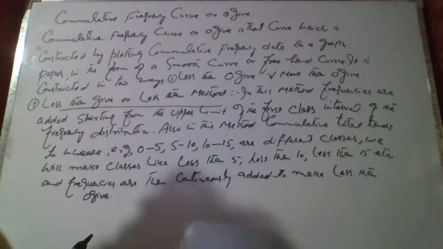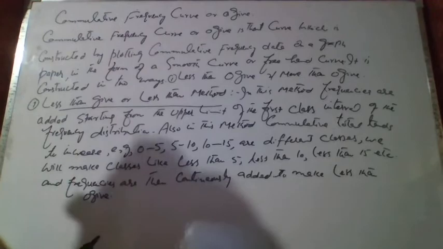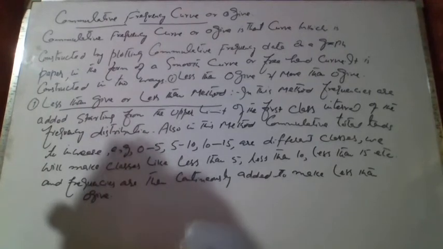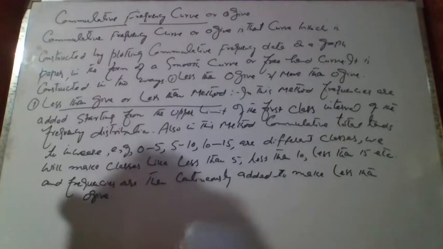Today we will discuss the cumulative frequency curve, or ogive. It is that curve which is constructed by plotting cumulative frequency data on a graph paper in the form of a smooth curve or a freehand curve.